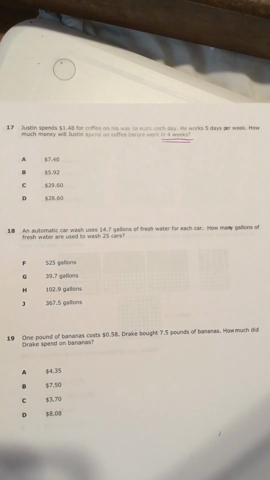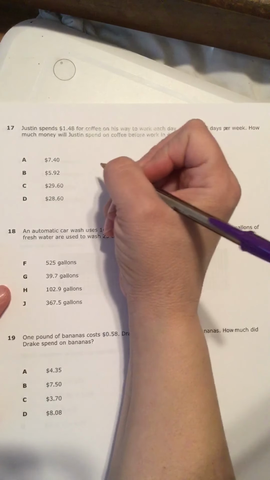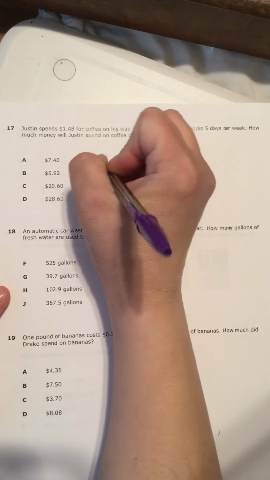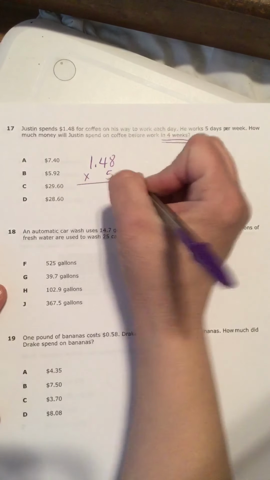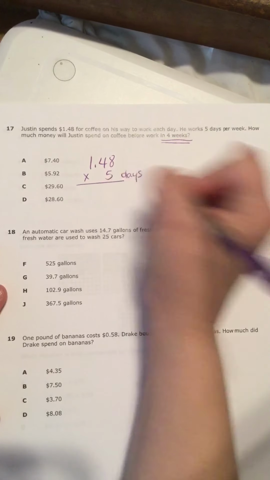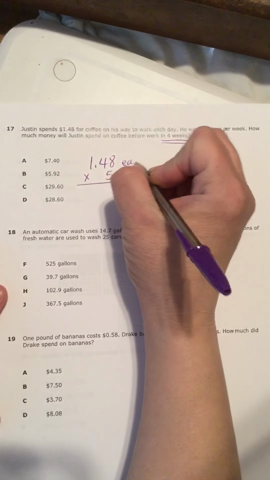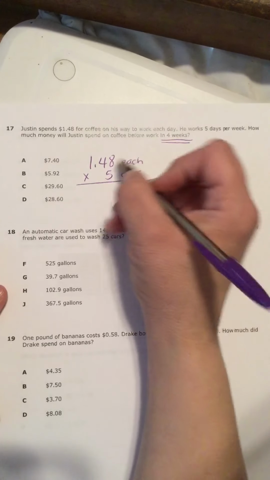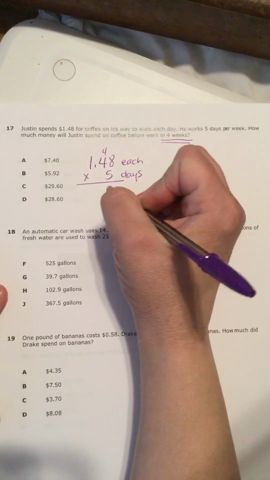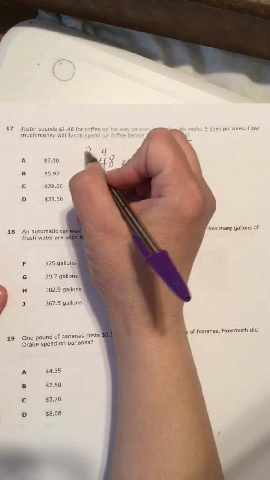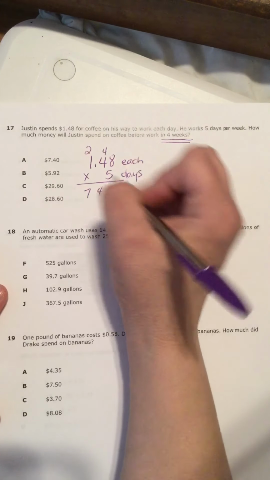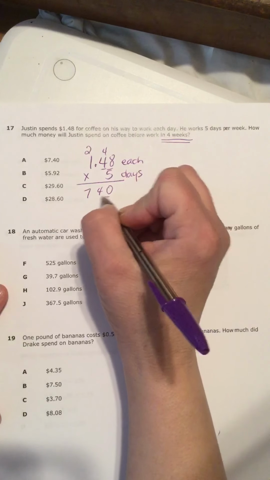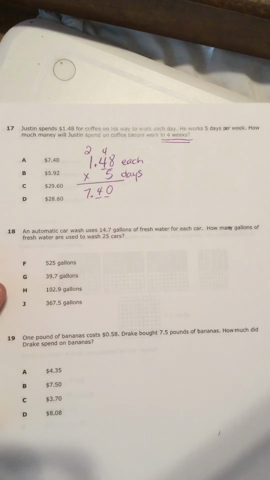Okay. So $1.48 for coffee every day for 5 days. Okay, so $1.48 each for 5 days. 8 times 5 is 40. 5 times 4 is 20, plus 4 is 24. 5 times 1 is 5, plus 2 is 7. I have 2 decimal places. So he spends $7.40 each week.